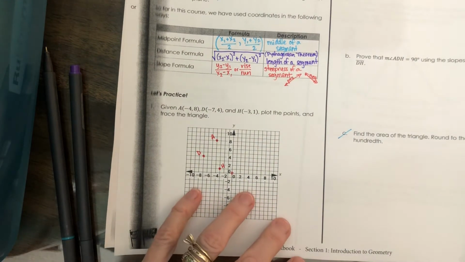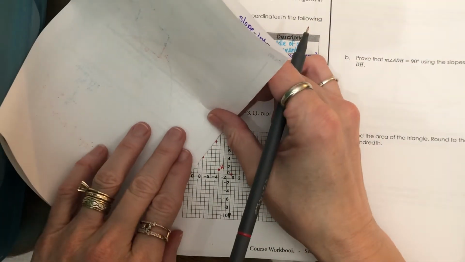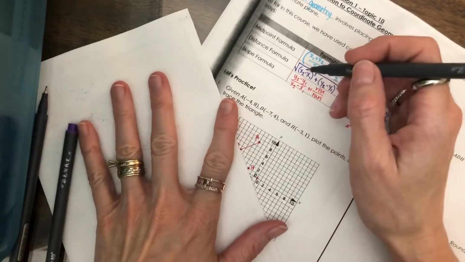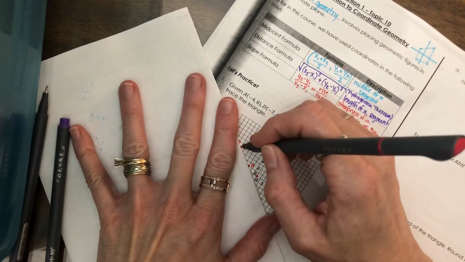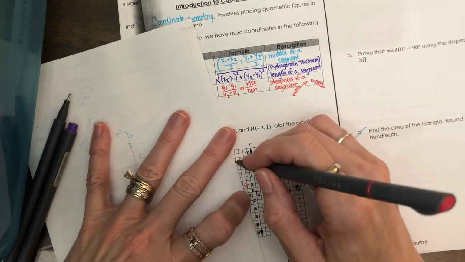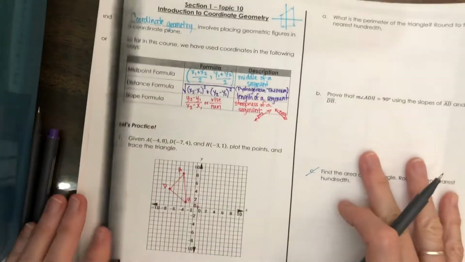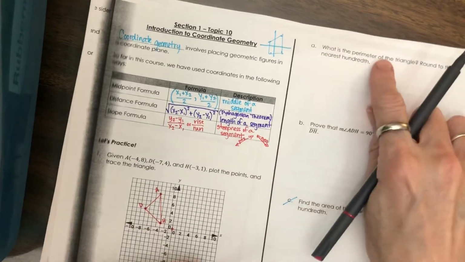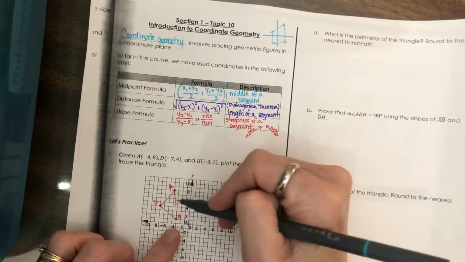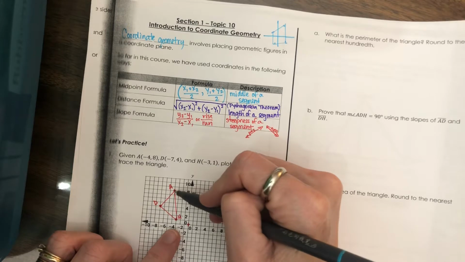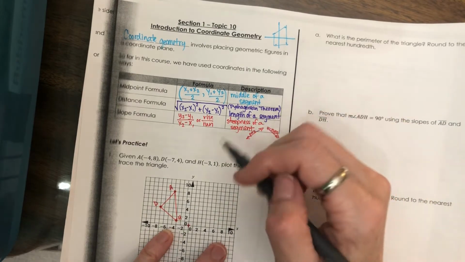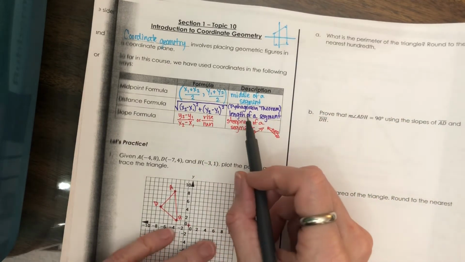All right, so we want to use a nice straight edge for our sides. There we go. All right. What is the perimeter of that triangle? All right, so unfortunately, none of our sides here are a nice horizontal or vertical length that we can just count. So we're going to have to use the distance formula right here. So remember, it's the Pythagorean theorem.